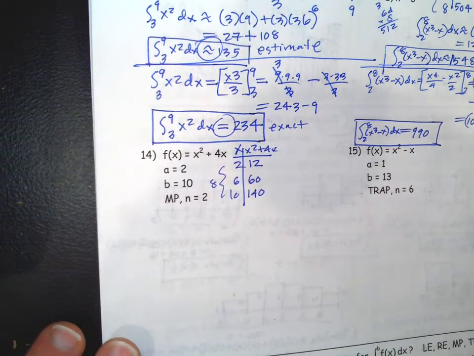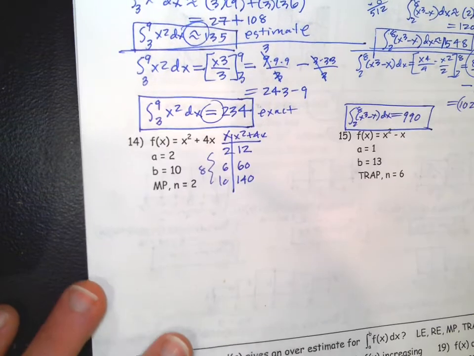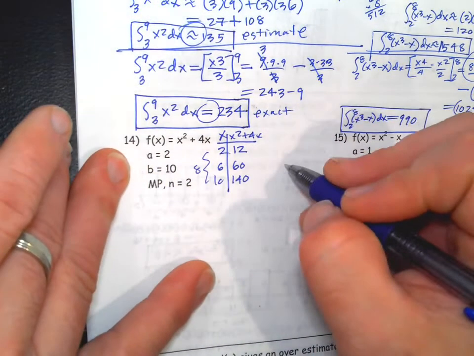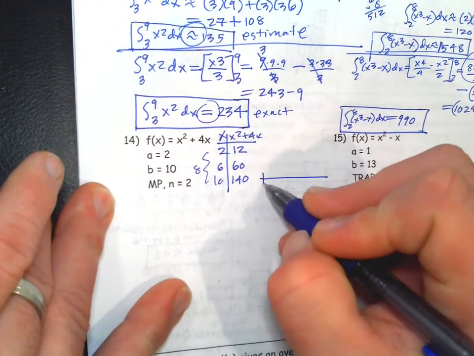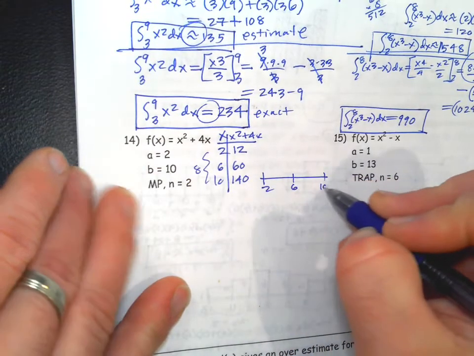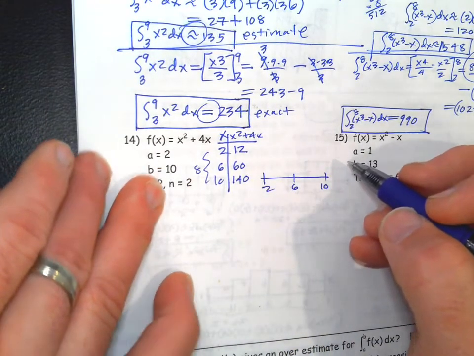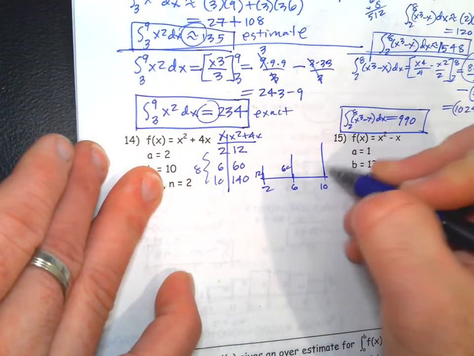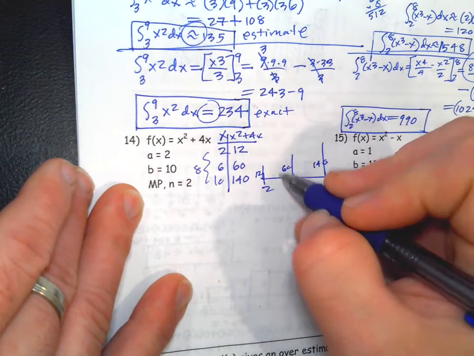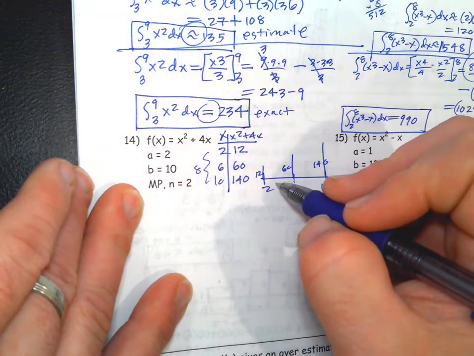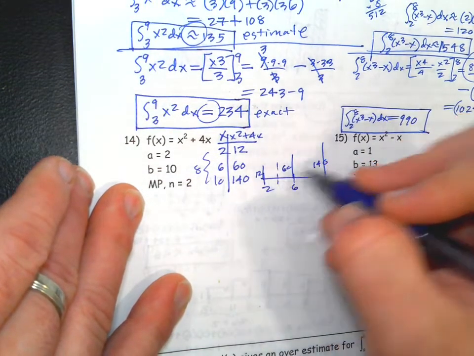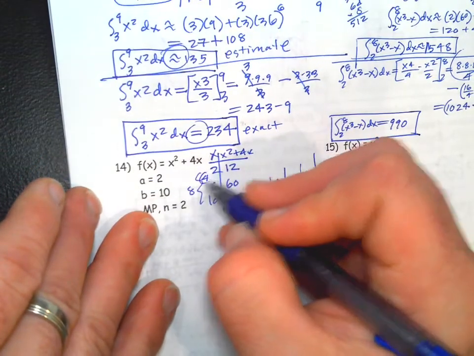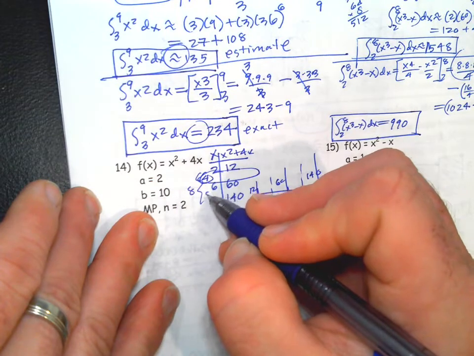Looks like I did the wrong thing in my solutions. Interesting. Whatever. Okay, we can make a quick picture. 2, 6, 10, and 12, 60, and 140. These are midpoints. Ooh, no, I did the right thing. So midpoints, shouldn't even bother calculating. Midpoints are going to be halfway between these. So I need 4, and I need 8.